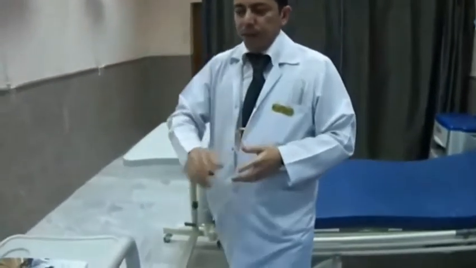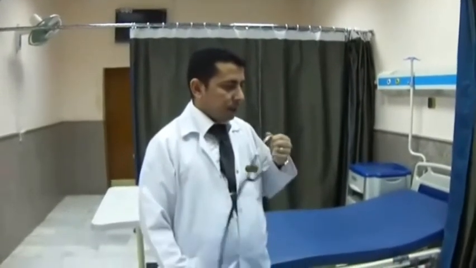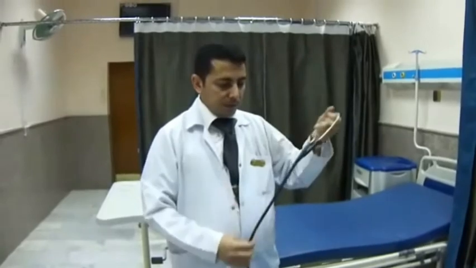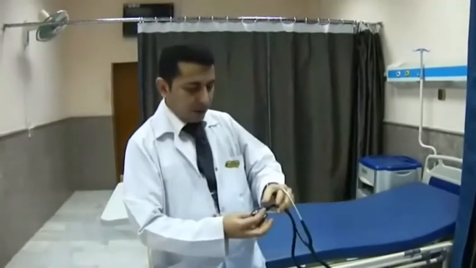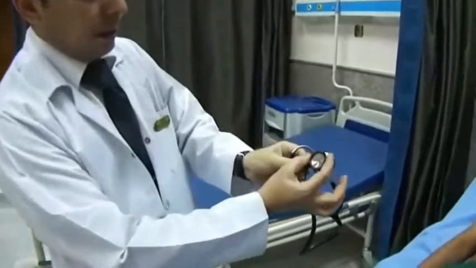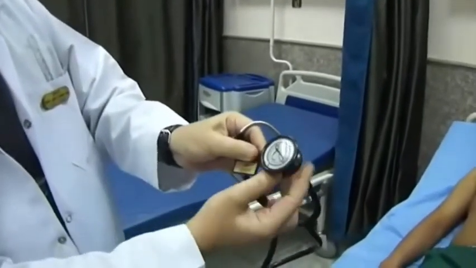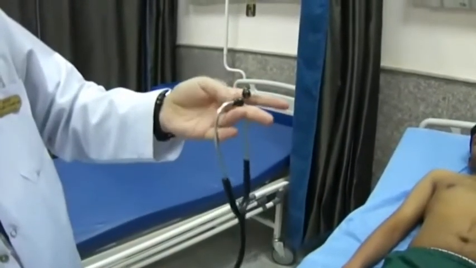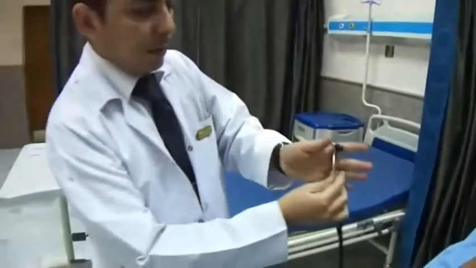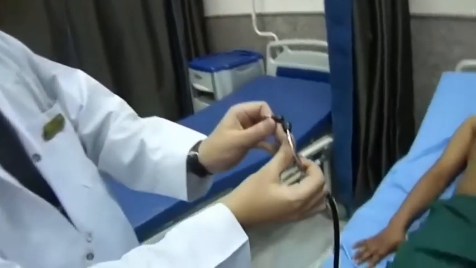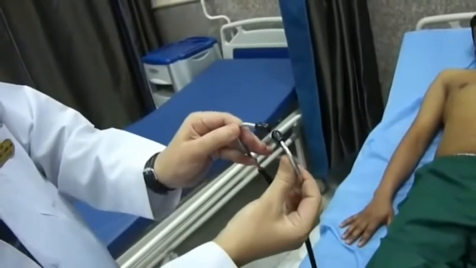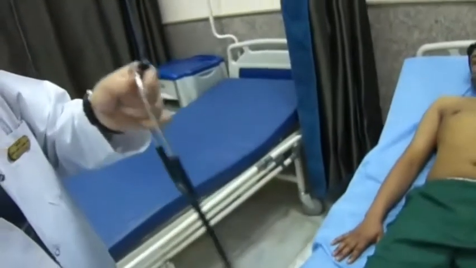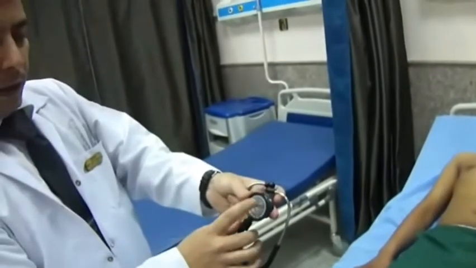Prior to performing an auscultation, the last step in the examination for the precordium, we have to know that the components of any stethoscope consist of the bell, the small distal part, this is the bell, and this is the diaphragm, the larger part, and these are the ear pieces. The ear pieces should be directed anteriorly like this to fit properly with the external auditory meatus, and initially we have to listen through the diaphragm.